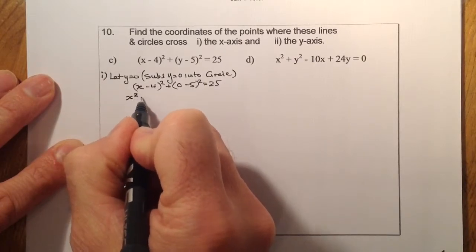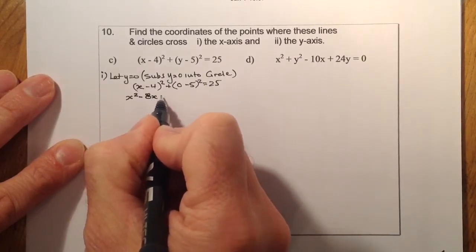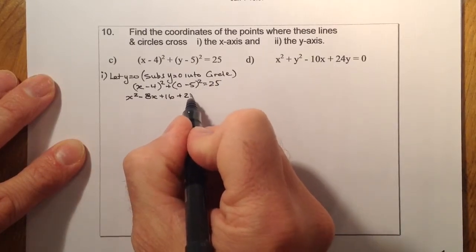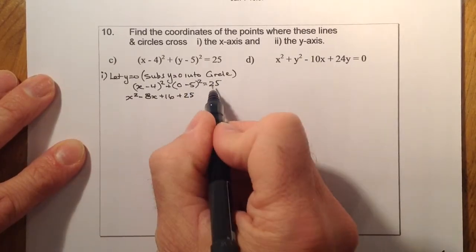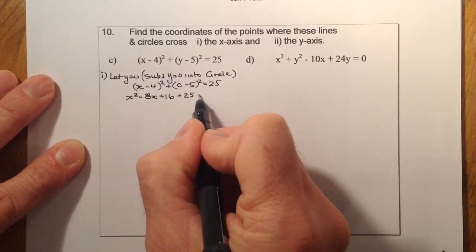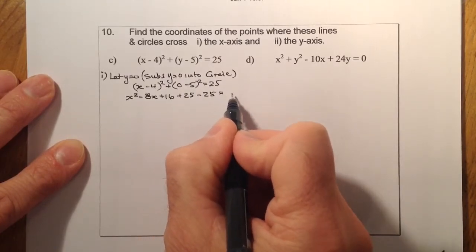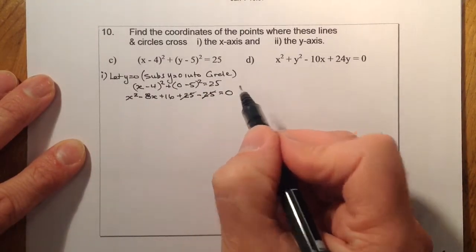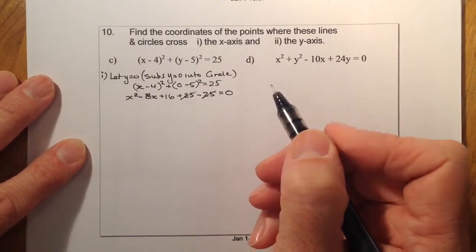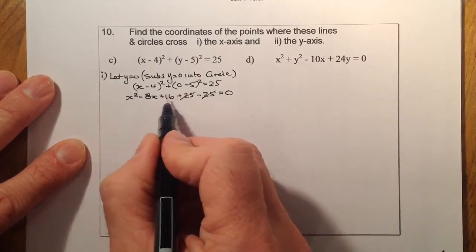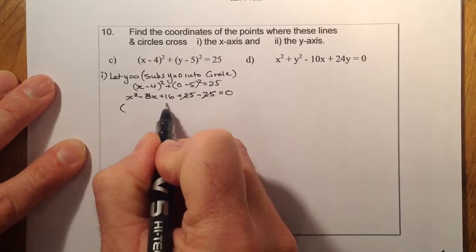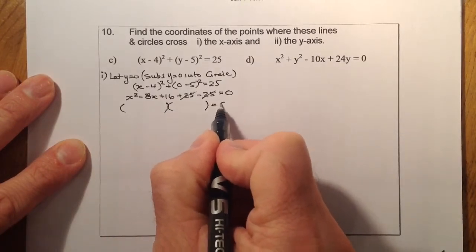So I'll just square out this bracket here. That should give me x squared minus 8x plus 16. Squaring that gives me plus 25, because it's just minus 5 squared. Bring the other 25 over to the left hand side, that gives me minus 25, and that now equals 0. These two values can cancel out. 25 take away 25 is 0, so all I'm left with is this trinomial here. And what we'll do from that is I will try and solve that, put it into two brackets.